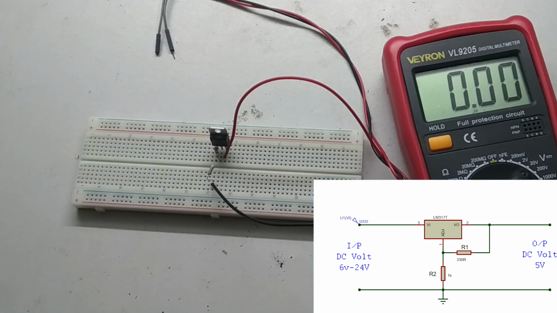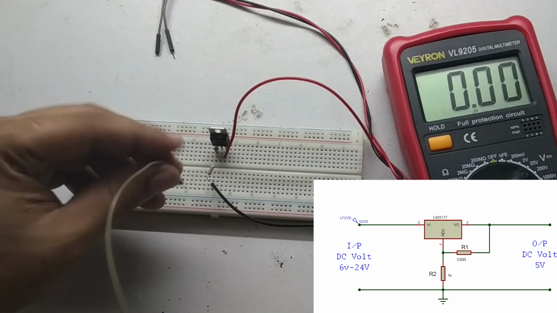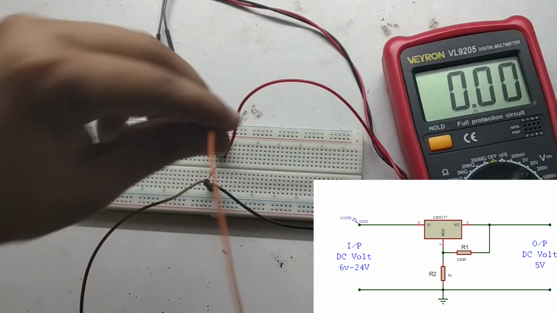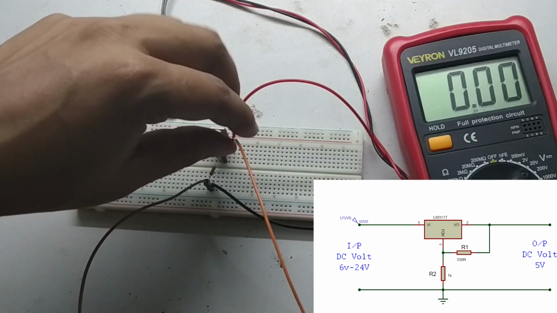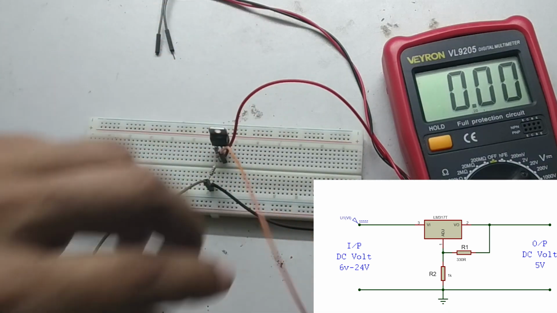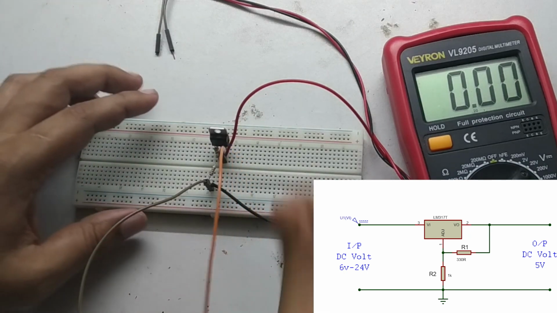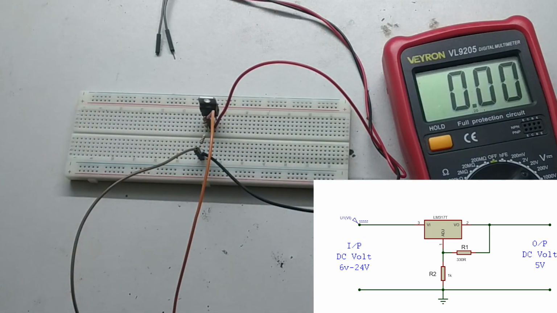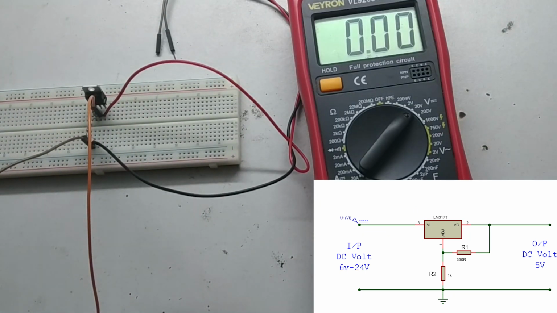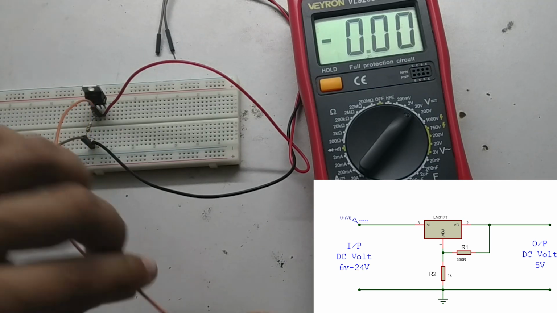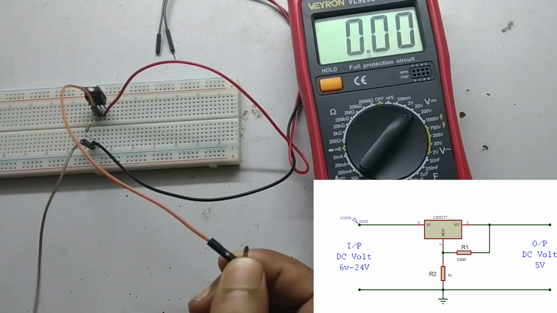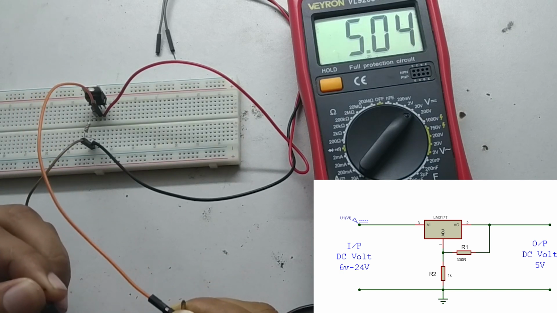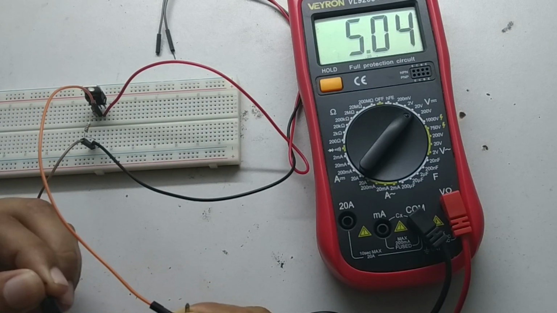Now I check the output voltage. This is 5.04, accurately 5 volts.